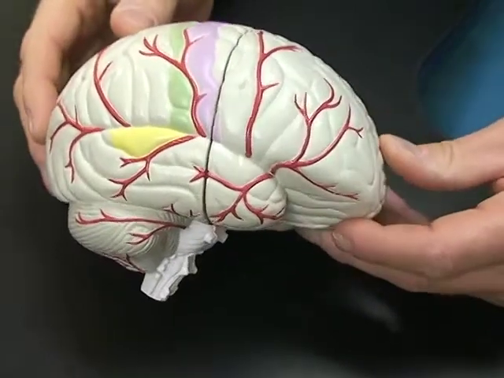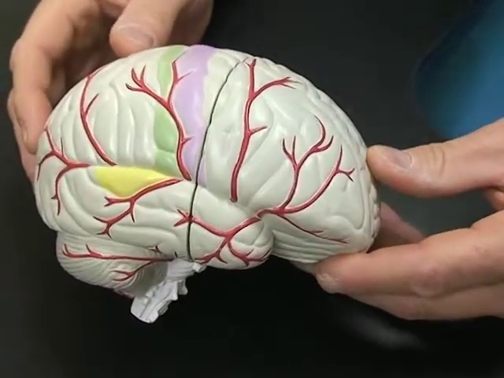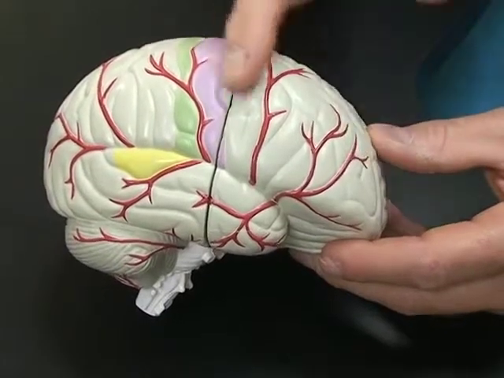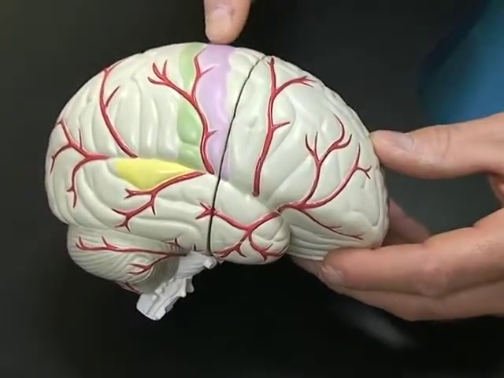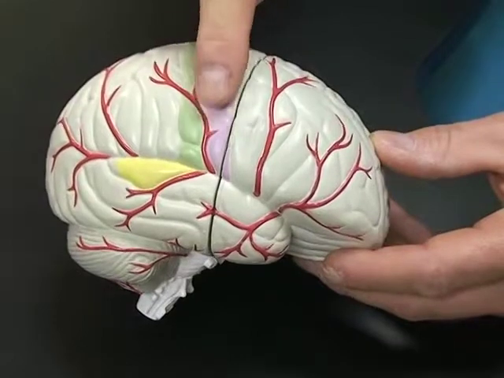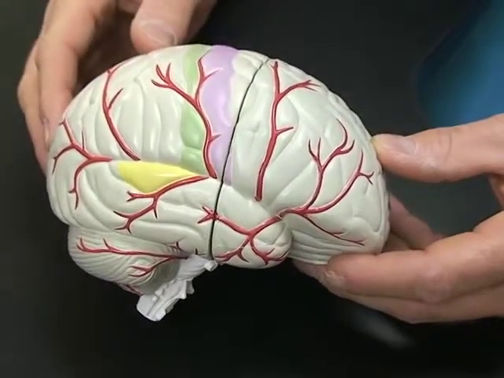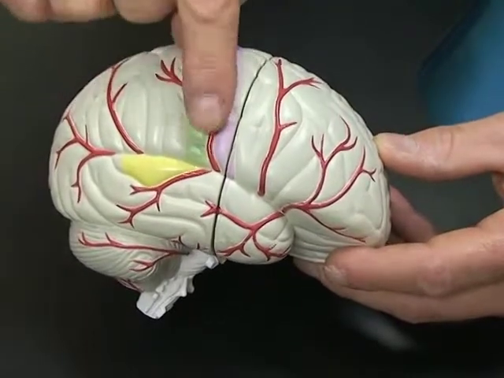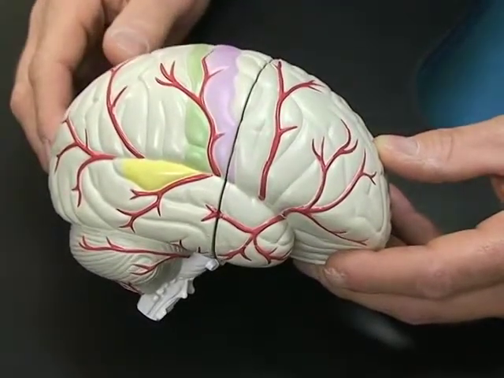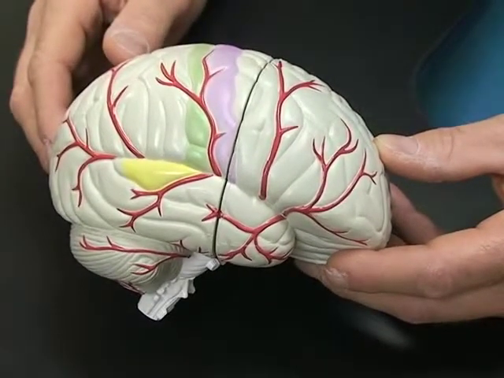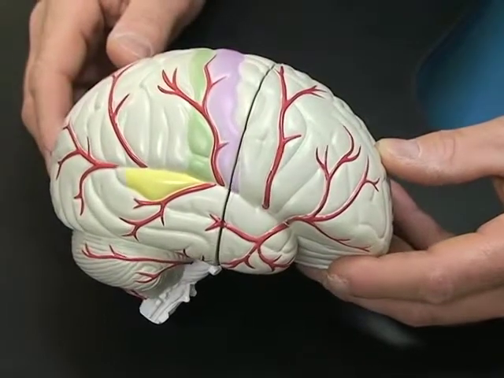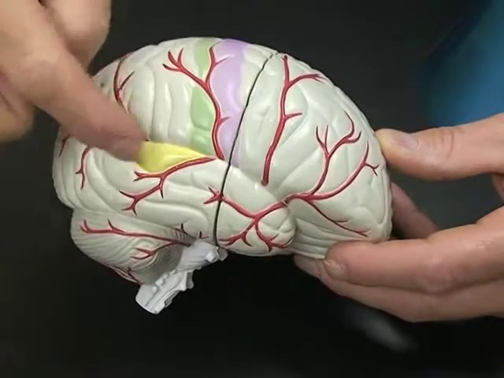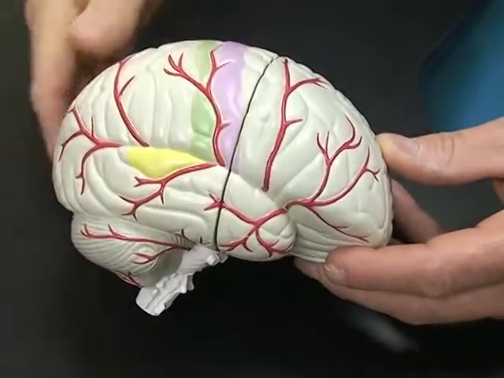This is a side view model of the brain. We have the location of the frontal lobes, which would be here. This pink area is what we call the primary motor area, which controls movement to the opposite side of the body. And then the green area is what we call the primary sensory area, which has to do with sensation of the opposite side of the body. So we have frontal lobe, and then parietal lobe. Temporal lobe is down here.